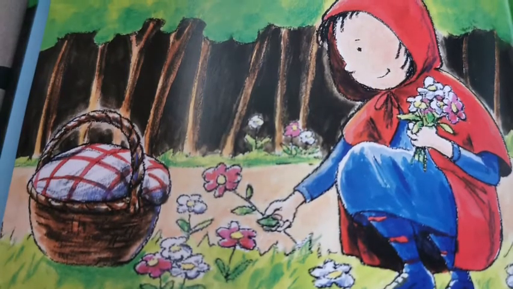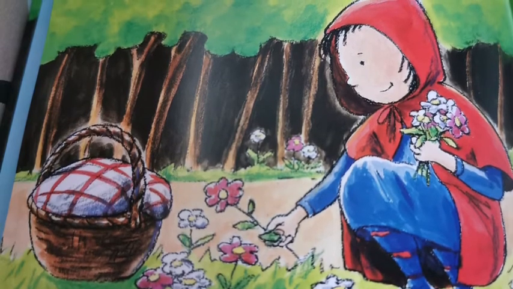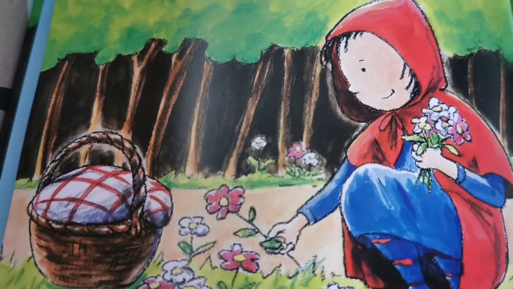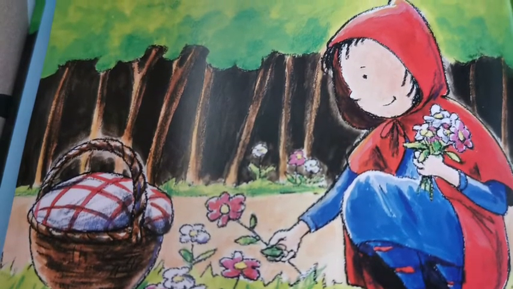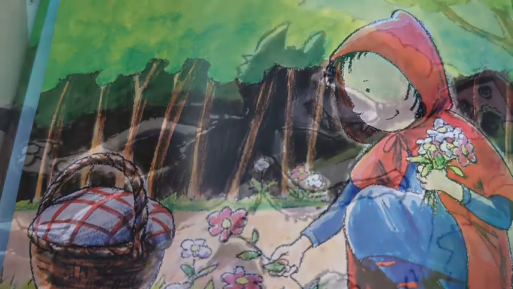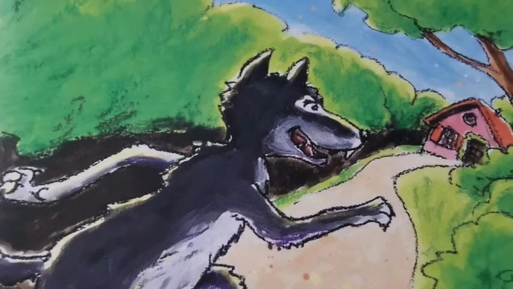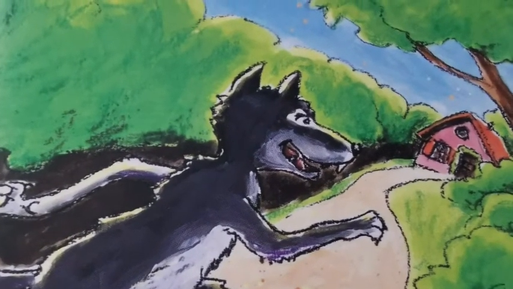The wolf had a plan. "Wouldn't your grandmother like some of these flowers?" he smiled. "Oh, what a good idea," said Little Red Riding Hood, and she stopped to pick a big bunch. Meanwhile, the wolf sped ahead through the deep, dark forest. At last he arrived at Grandma's cottage.